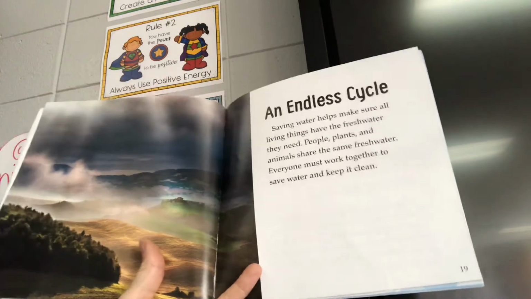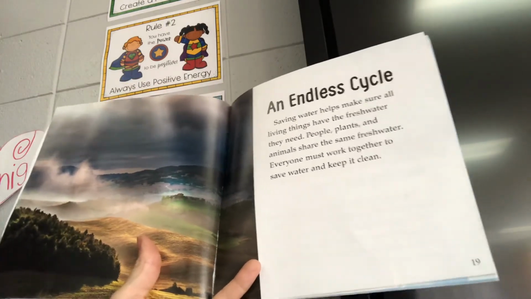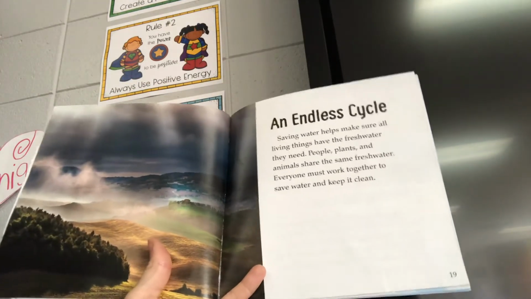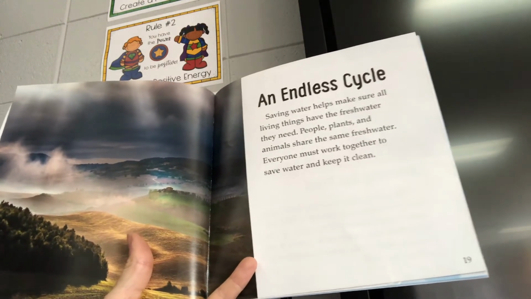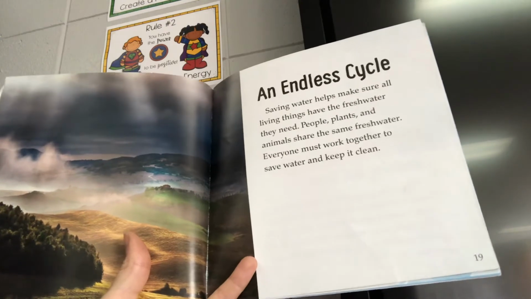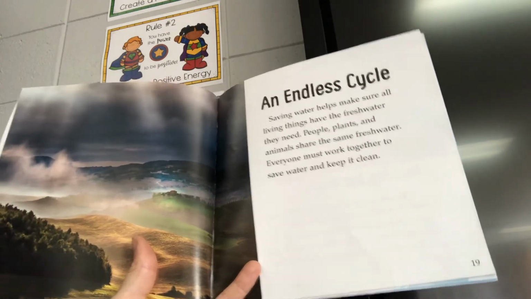Saving water helps make sure all living things have the fresh water they need. People, plants, and animals share the same fresh water. Everyone must work together to save the water and keep it clean.